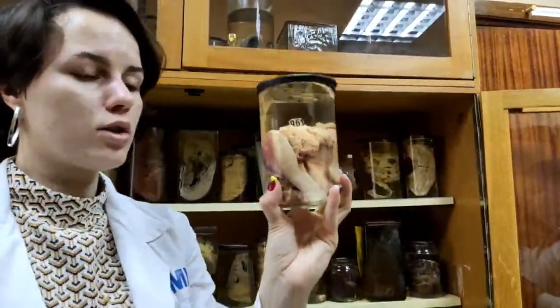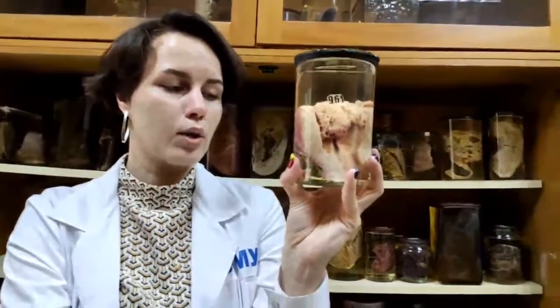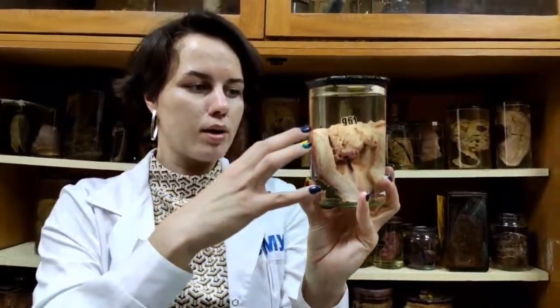It can be removed by doctors, but when it's a malignant tumor, that doesn't solve the problem really frequently, because this is a malignant tumor. That means that it grows into the wall also.